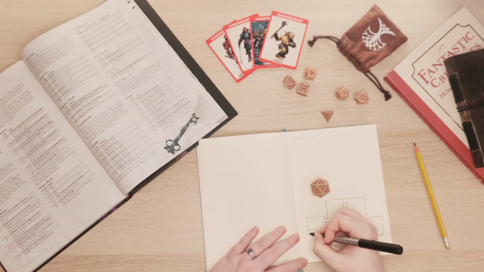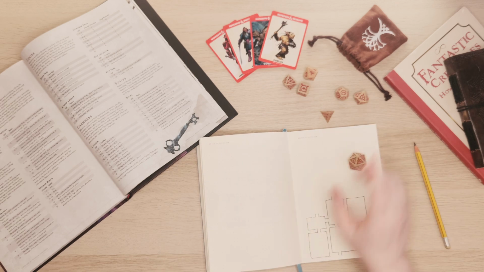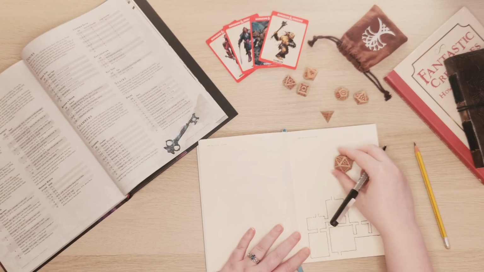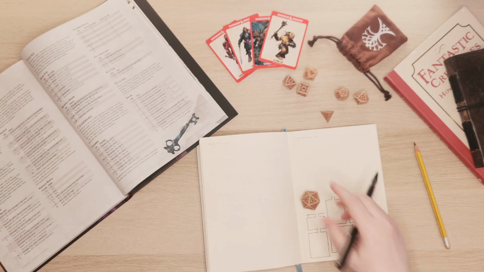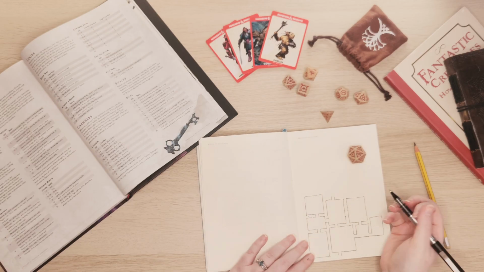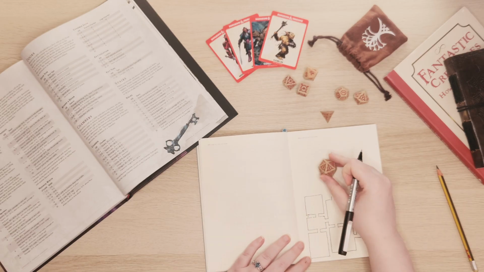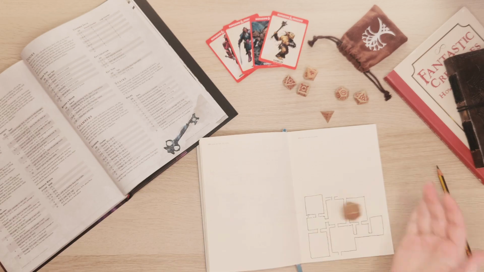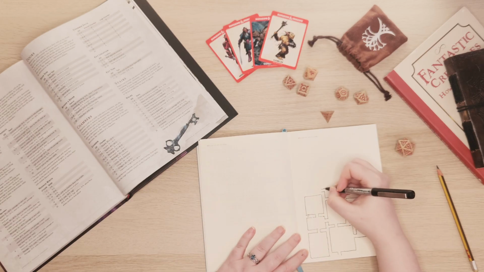From experience, I know that most of the students are going to be boys between 13 and 14, so I know that they're not going to be very interested in the storyline or any kind of big plot. What they want is just a dungeon to explore, to find treasure, and to kill some goblins. So that's what we're doing today.